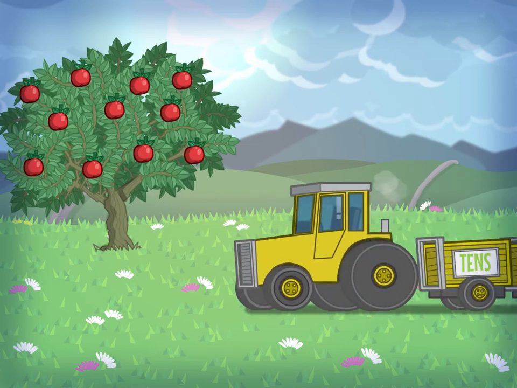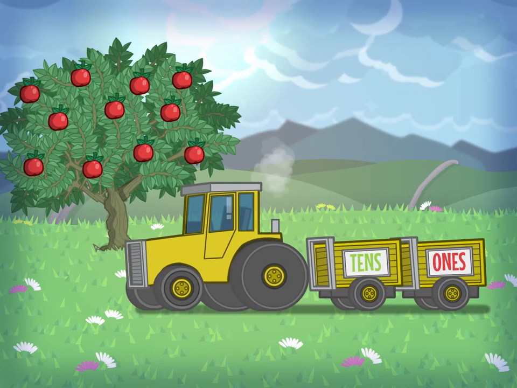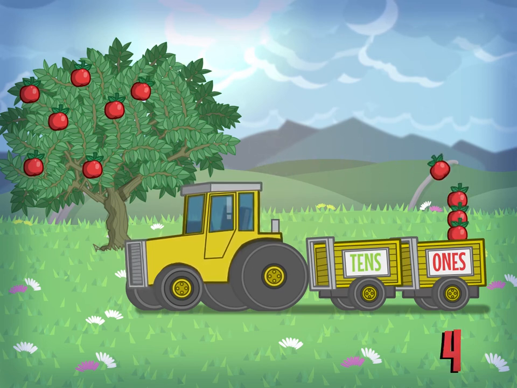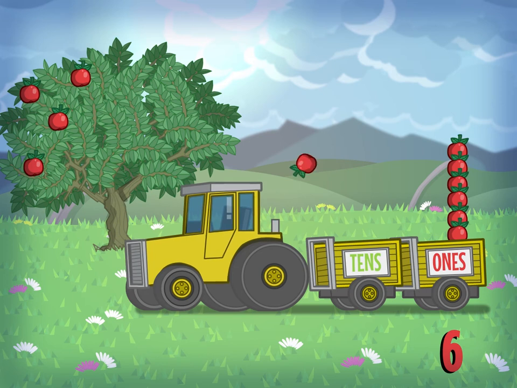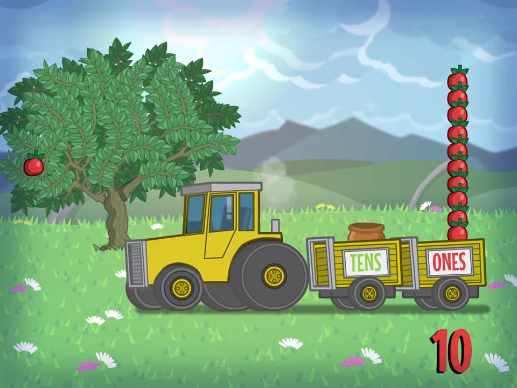We also know that when we count things, we use ones. 1, 2, 3, 4, 5, 6, 7, 8, 9, 10. We also know that 10 ones become 1 ten. When we have 10 apples, we can put them in one bag. One bag represents 10 apples.